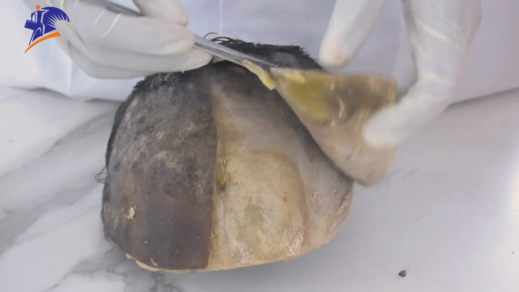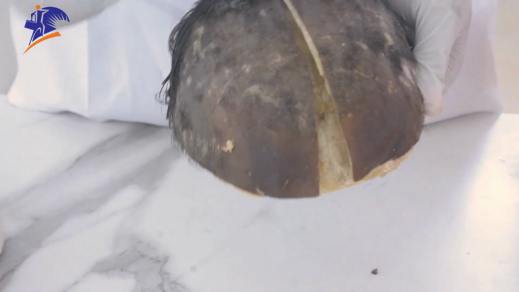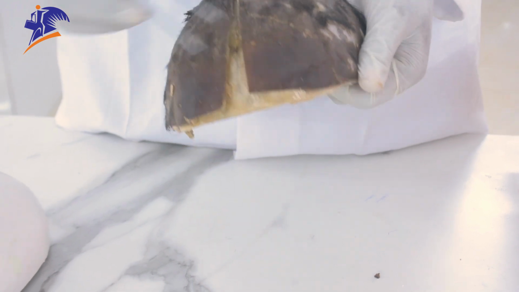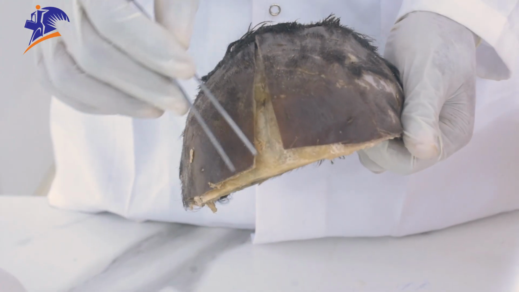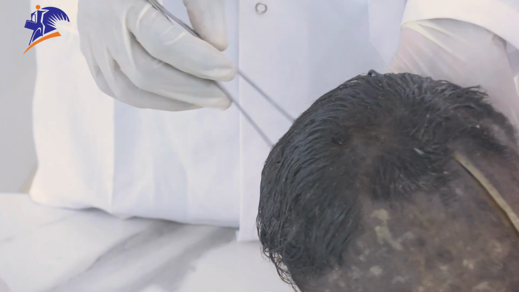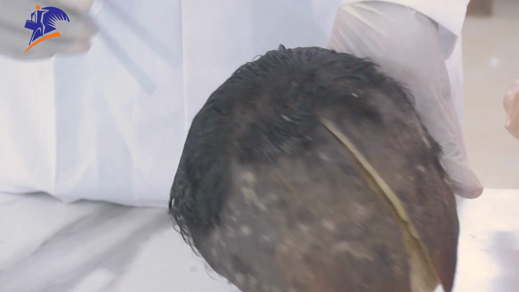Again, the scalp is a multilayer that covers the calvaria, extending anteriorly to the supraciliary arch, and posteriorly to the nuchal lines.